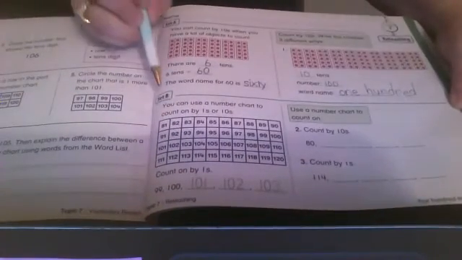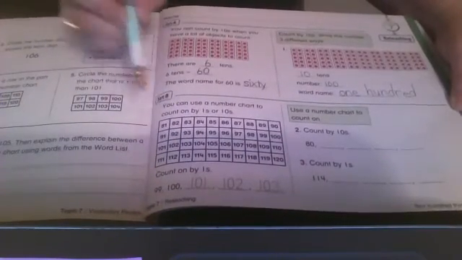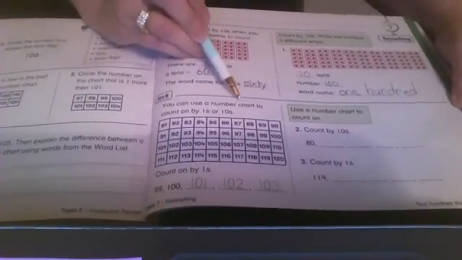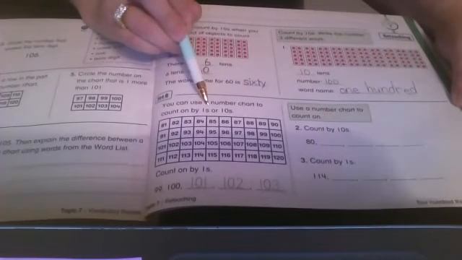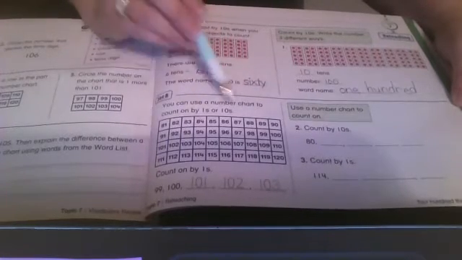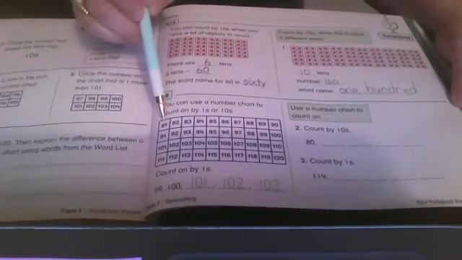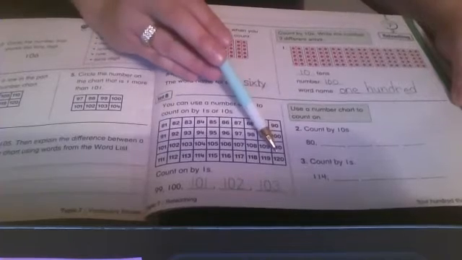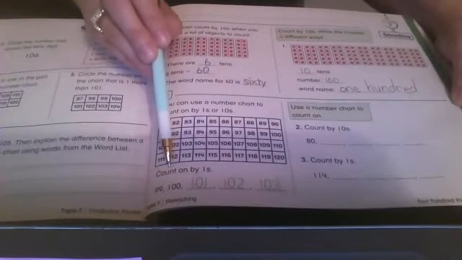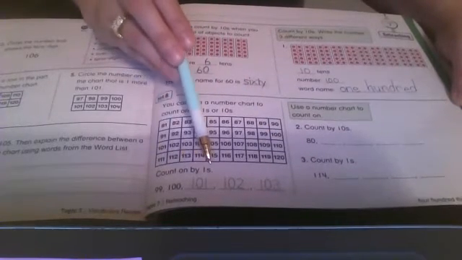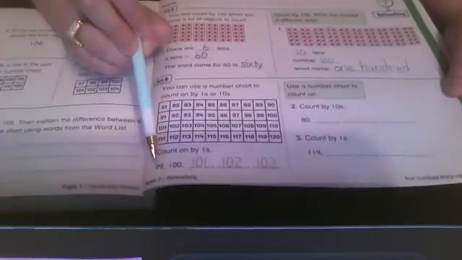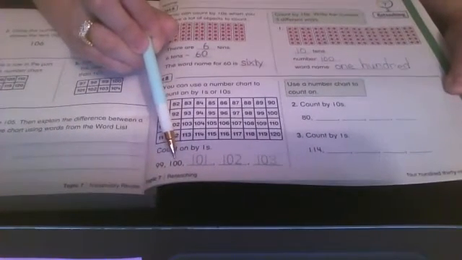Okay. All right, let's look at set B. It says you can use a number chart to count on by ones or tens. So here's a portion of our number chart. They show from 81 to 120. And the first one asks us to count on by ones. So they start us with 99, 100.